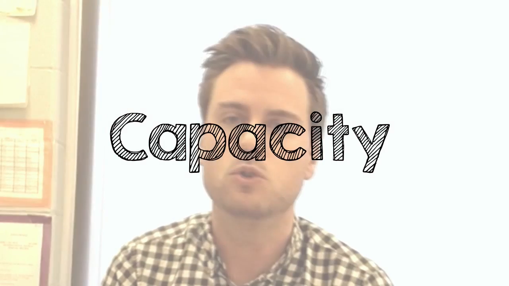Okay, so at this station, you will be measuring capacity. Capacity means how much something can hold. Something could have a large capacity and hold a lot. If it had a small capacity, it wouldn't be able to hold very much.